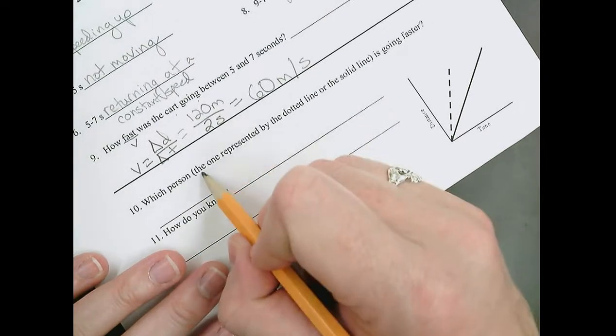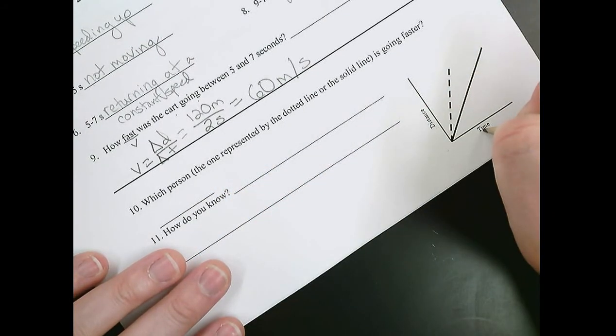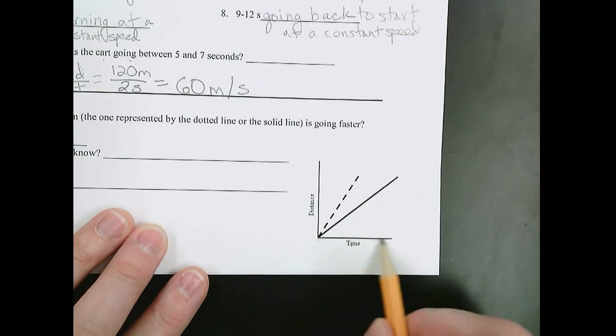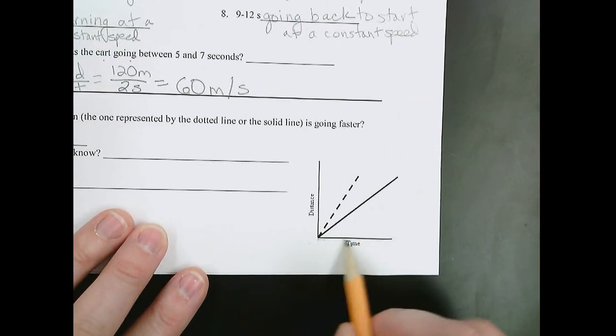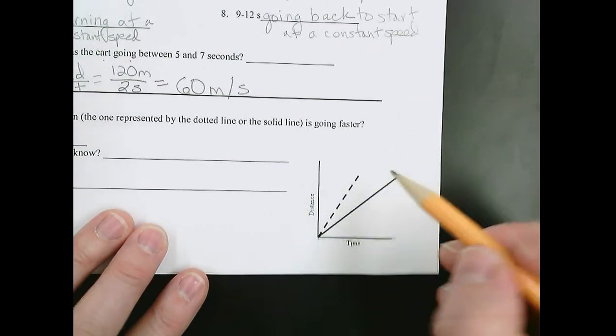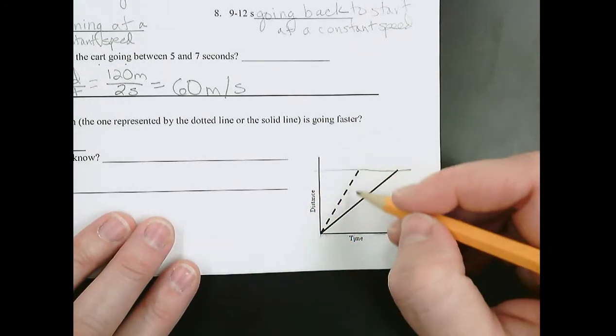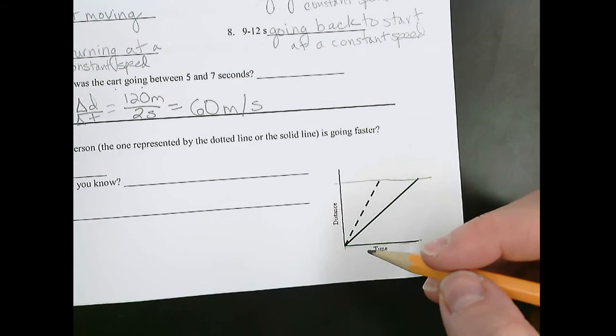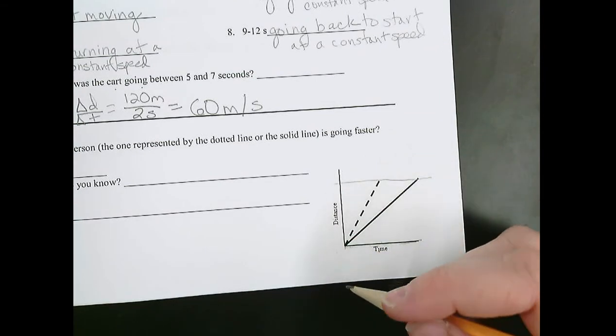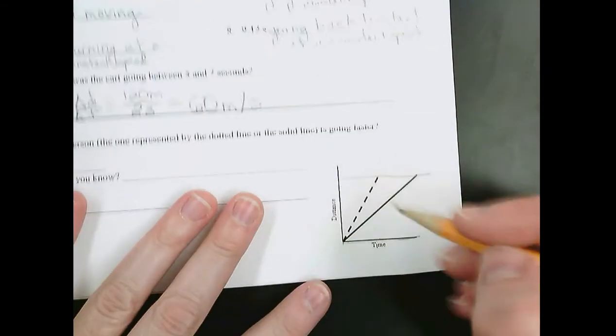Now we're going to look at this graph down here. Which person, the one represented by the dotted or solid line, is going faster? So time is increasing here, like the clock keeps ticking by. And we're going to notice they're ending at the same distance. So if I'm going faster, that means I get there in a shorter amount of time.